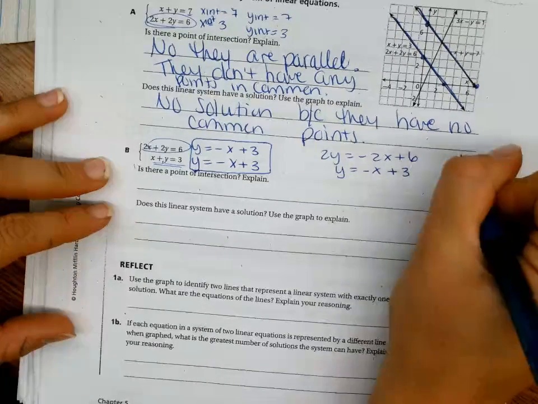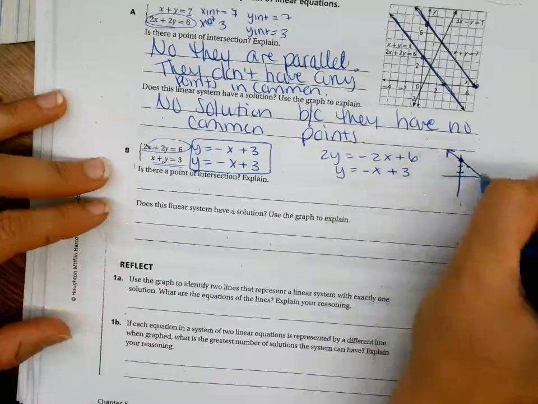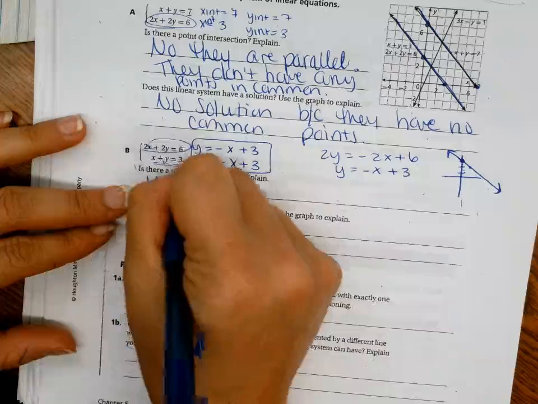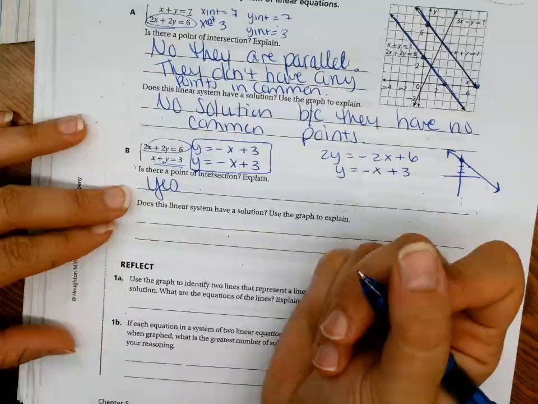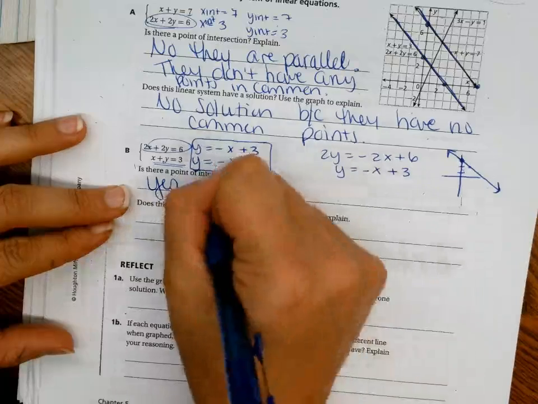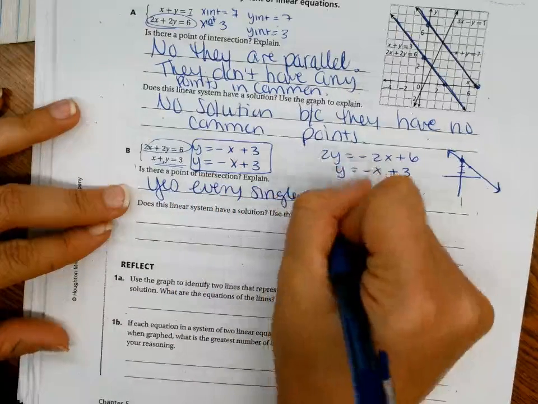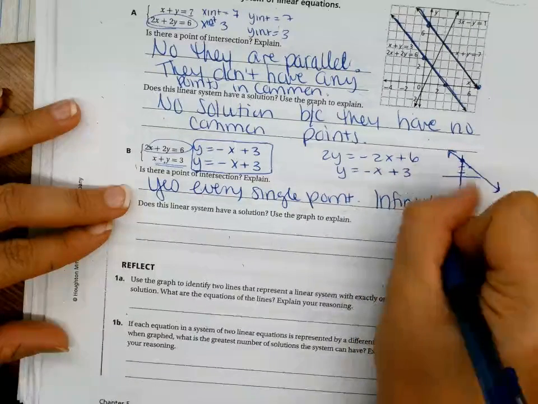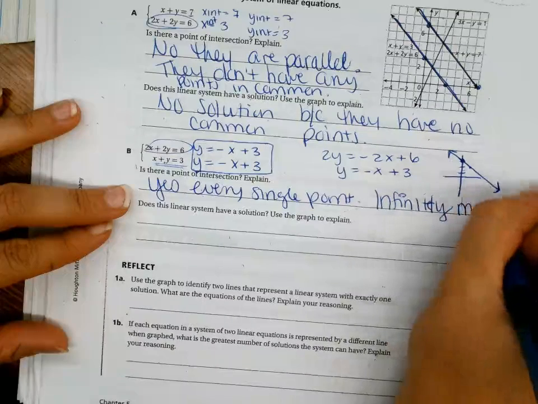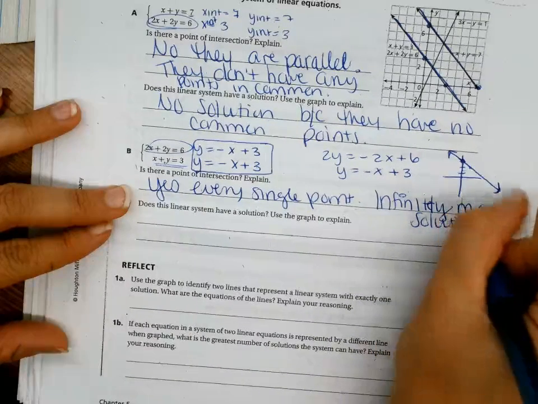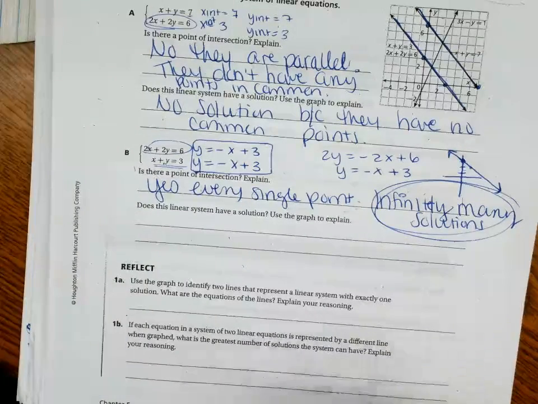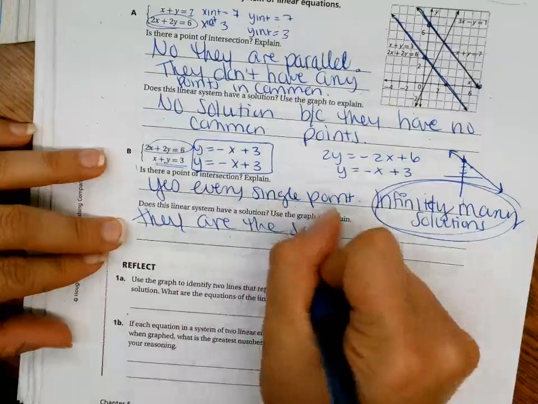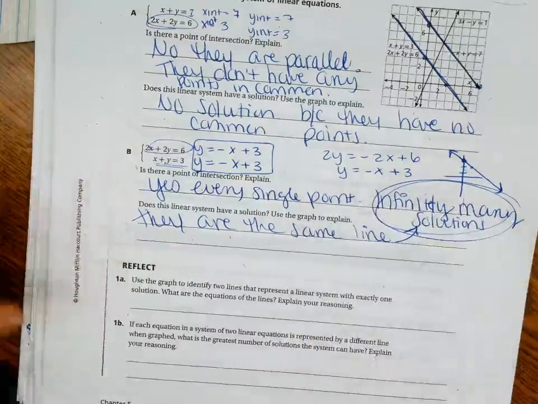Go to graph them. 3, down 1, over 1, down 1, over 1. They are the same line. So is there a point of intersection? Yes. Every single point. So it has infinitely many solutions. They are the same line.